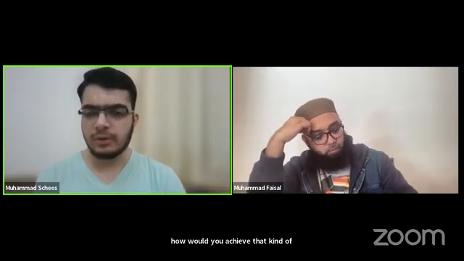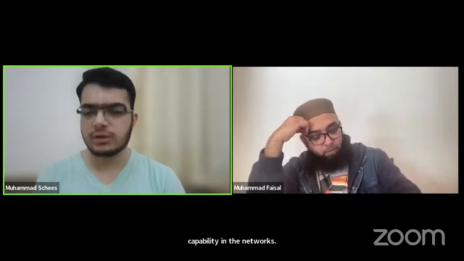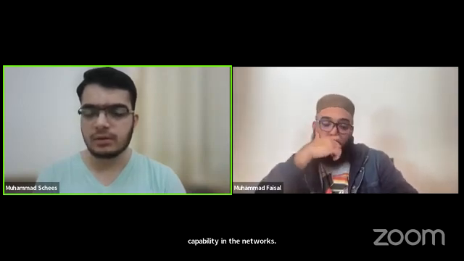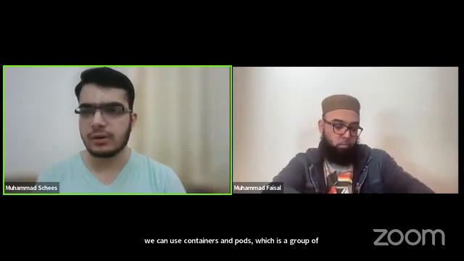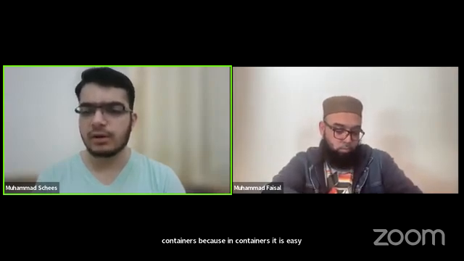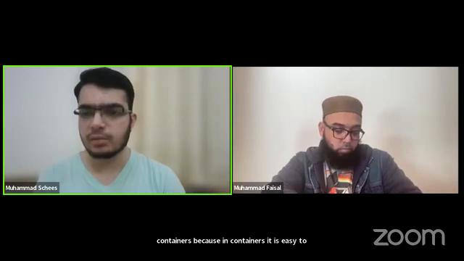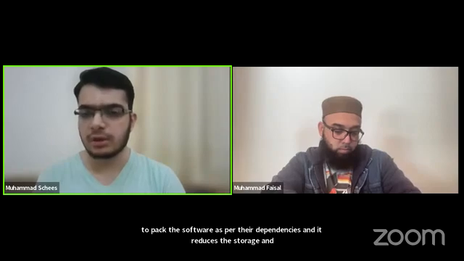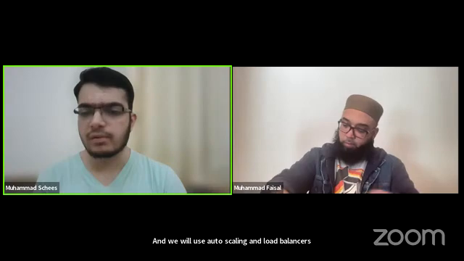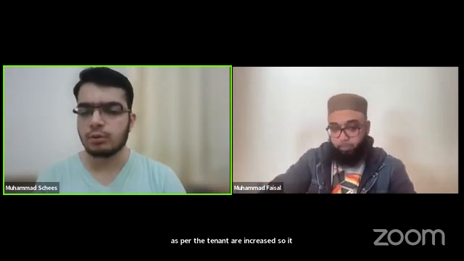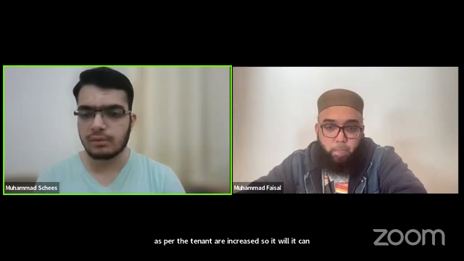We can use Kubernetes in this, in which we can use containers and pods, which is a group of containers, because in containers it is easy to pack the software as per their dependencies, and it reduces the storage and also reduces the time to send it to another environment. And we will use auto scaling and load balancers as tenants increase, so it can go into another cloud platform instead of being in that one.